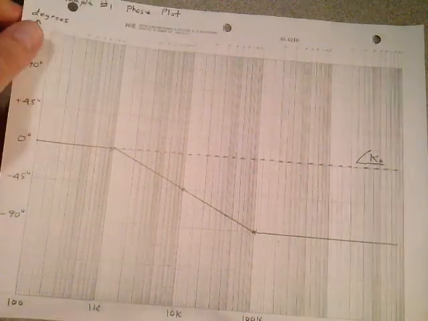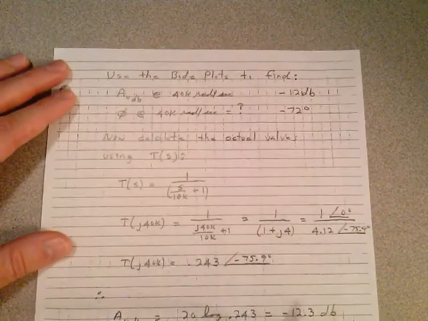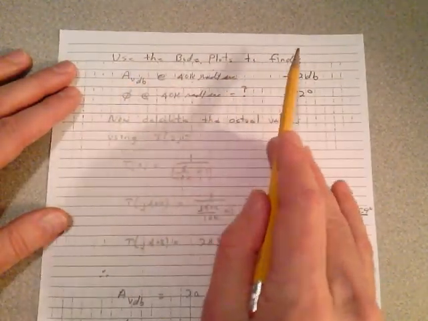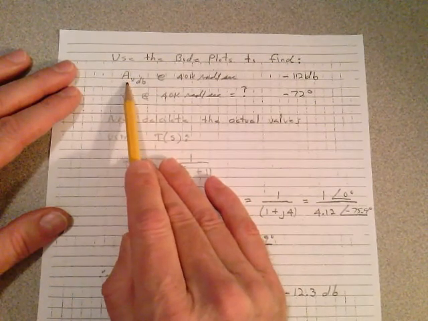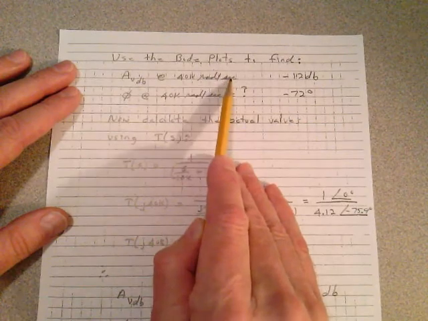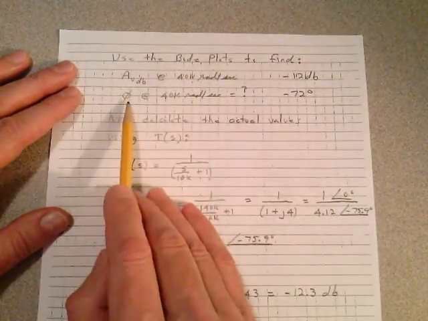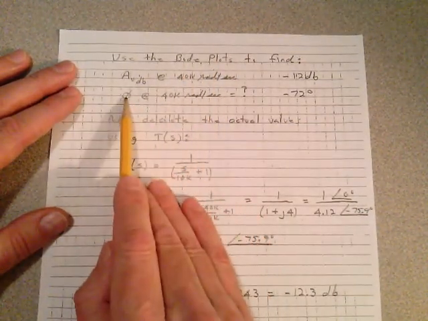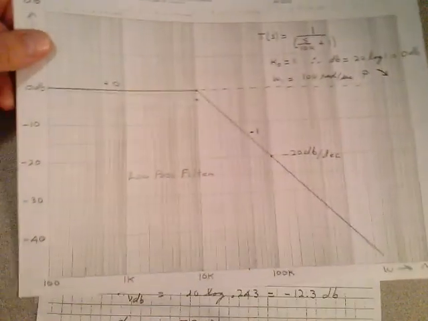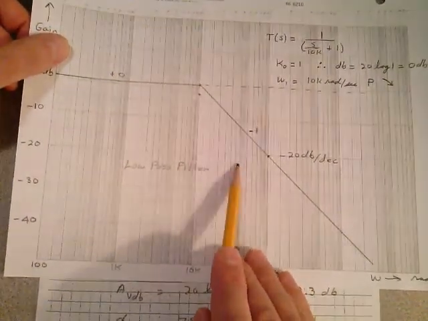Now that I have both of these plots, the magnitude plot and the phase plot, I want to show you the power of the Bode plot. And that takes us to page 198. We're going to use the Bode plots to find the voltage gain in dB at 40K radians per second. And we're also going to, at 40K radians per second, find what the phase shift is from input to output. So I want you to very carefully, it depends how accurately you did this. The more time you spend here, the more accurate you can get.